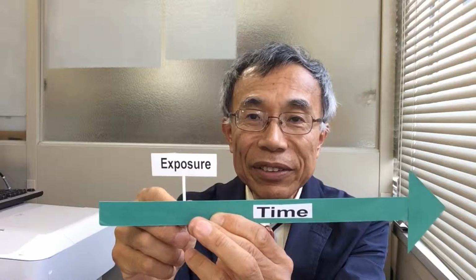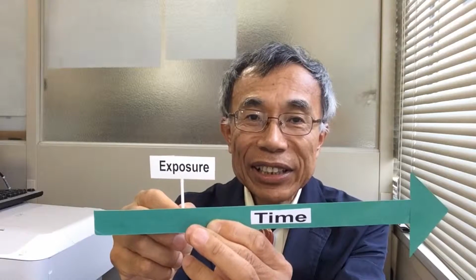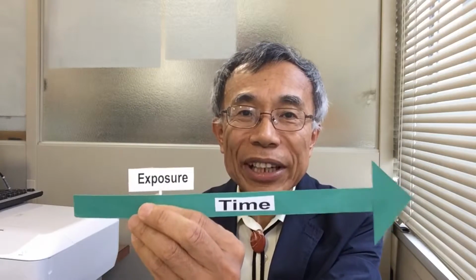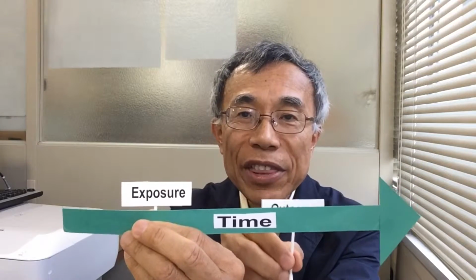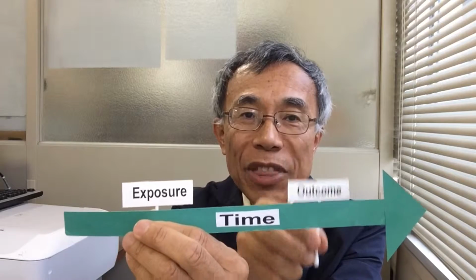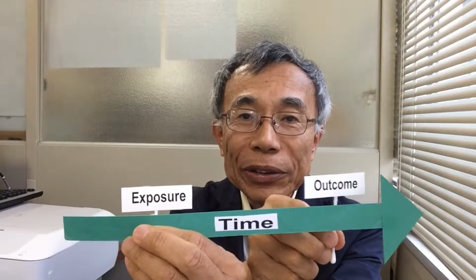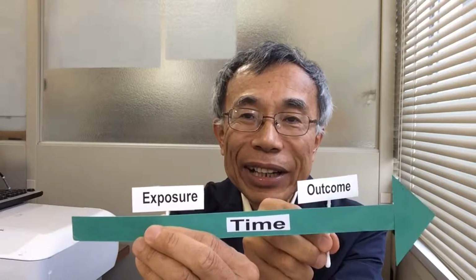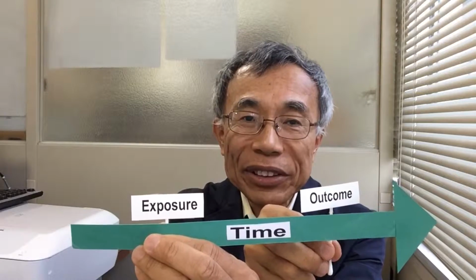This is the beginning, and there is not yet any outcome. Then the investigator follows these subjects over time to determine whether or not they develop the outcome. Cohort studies and clinical trials have forward directionality.